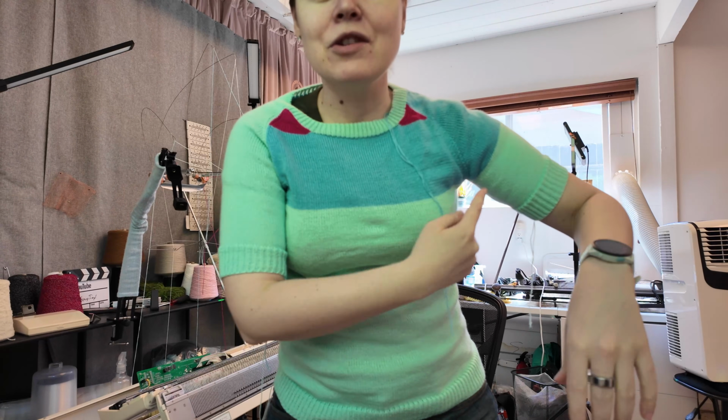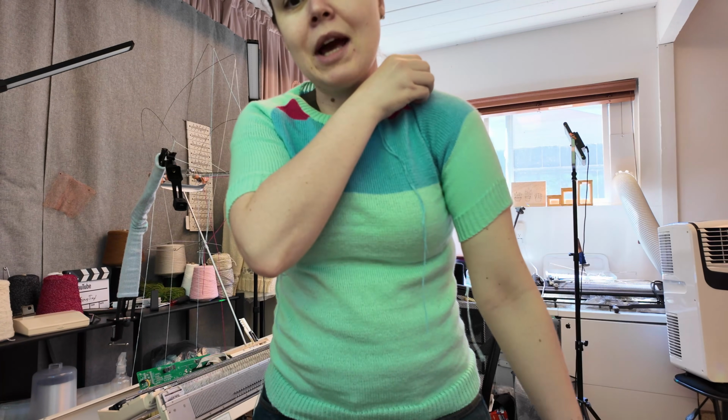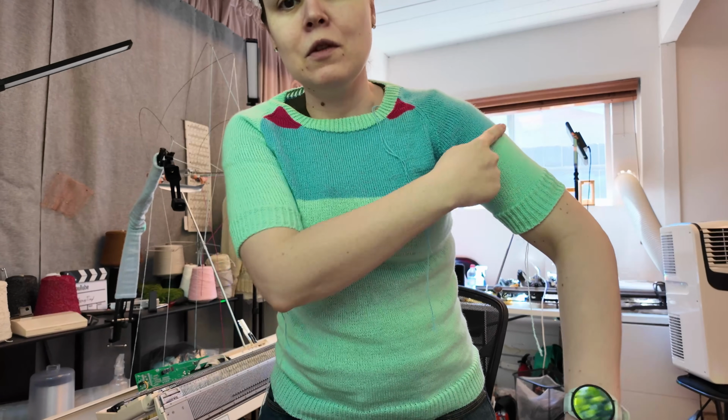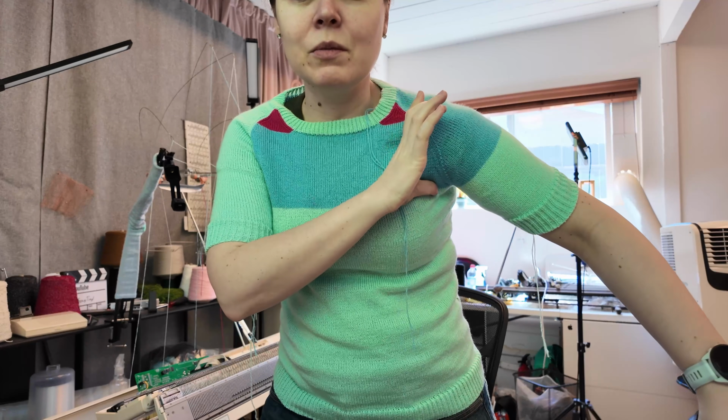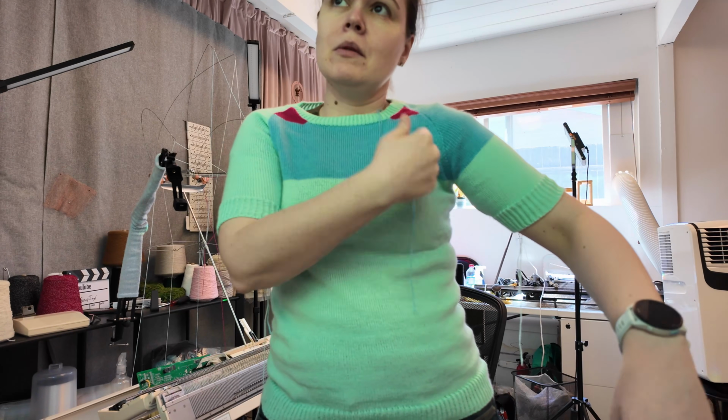So another problem is that I drafted this as bicep circumference, but because this gets pulled up, it actually needs more ease. So I think instead I'm going to draft this based on the armhole depth, because we know that's this distance here, and then I know what the normal underarm bind off is, so I can add a couple inches and give it something standard.